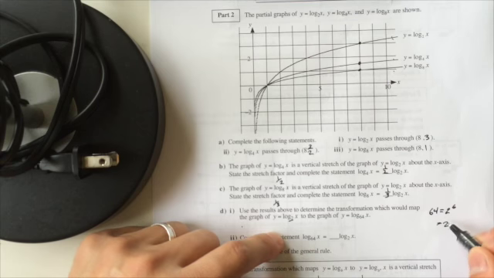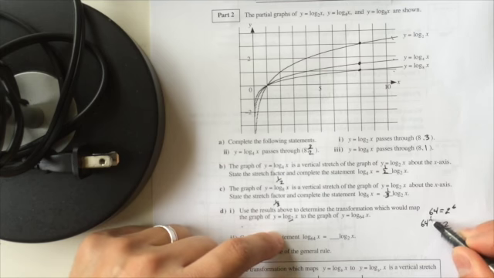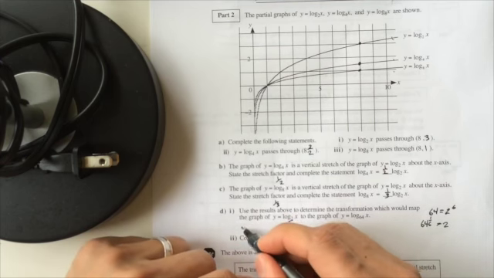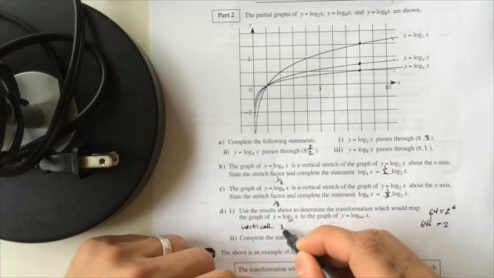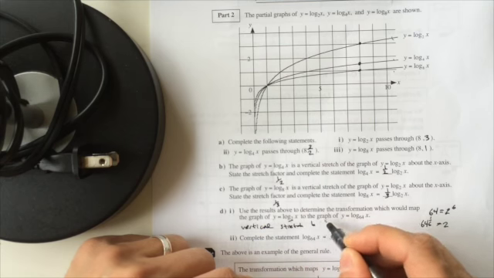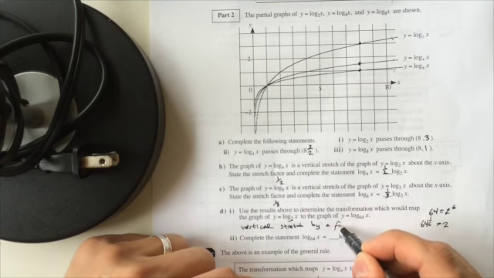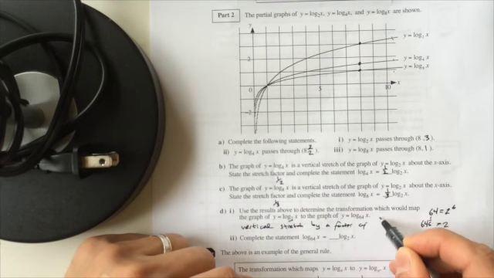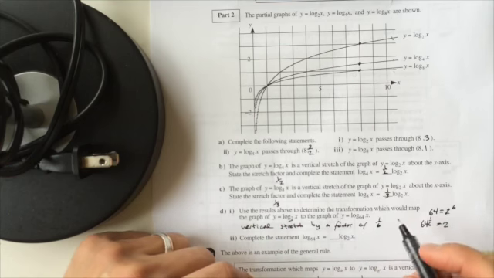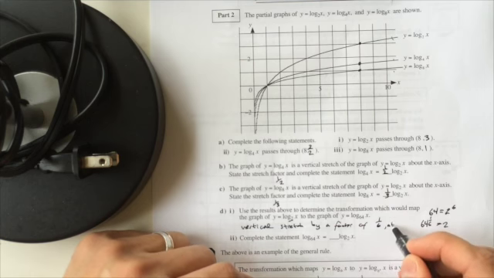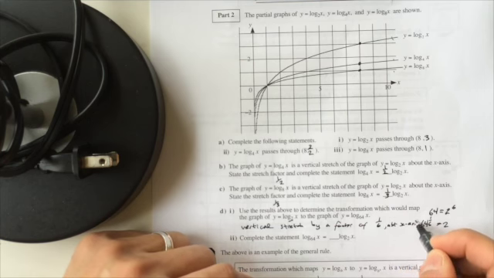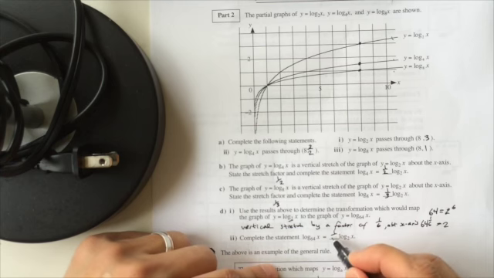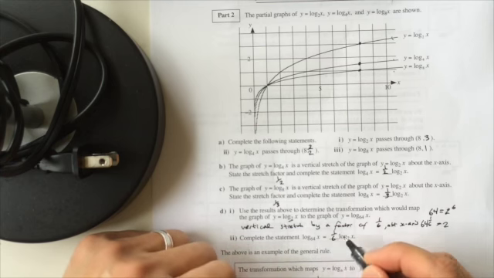If I wanted to express this the other way around to get to 2, 64 to the 1/6 would equal 2. And so I know that it's going to be a vertical stretch by a factor of 1/6, and that is going to be about the x-axis. And so if I complete that statement, log 64 of x is equal to 1/6 log 2 of x.